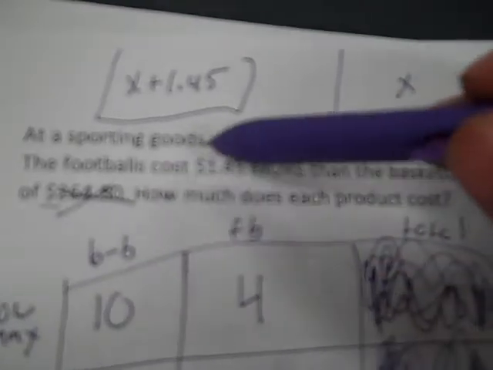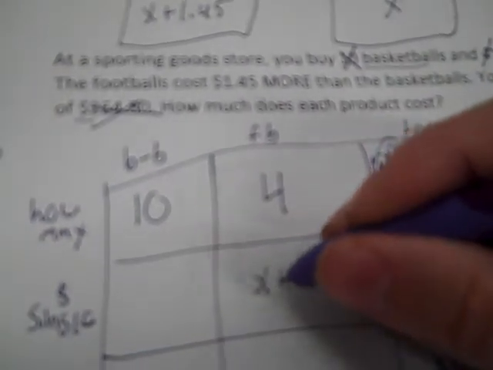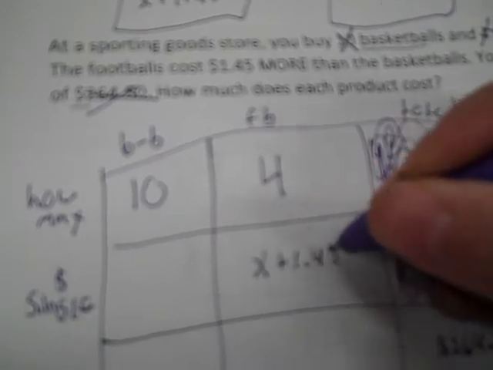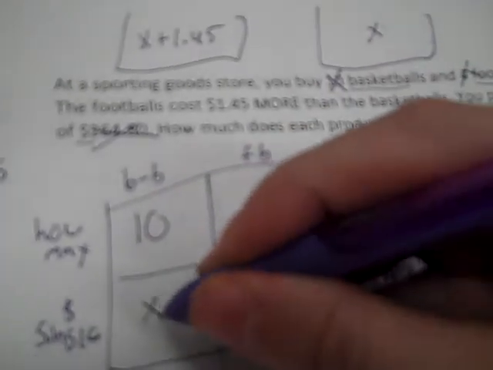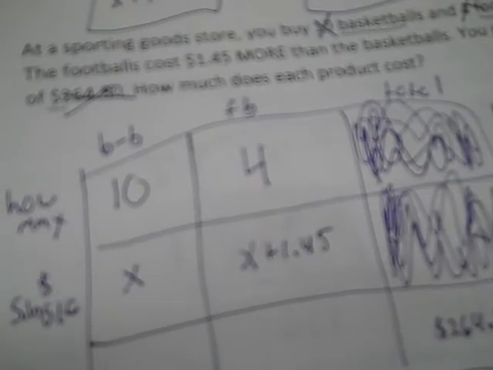It says the footballs cost more. So x plus $1.45 is my footballs. And then x is the basketballs. Because we don't know the cost of either one. But I know if I have basketballs be x, footballs would just be $1.45 more than x, so plus.